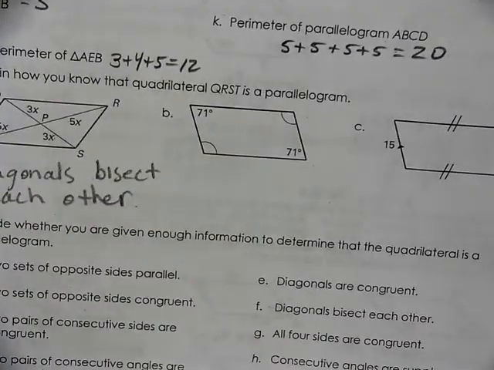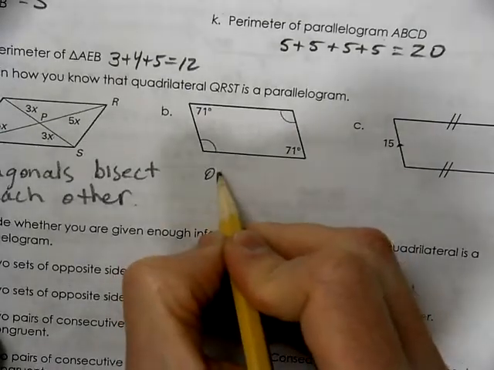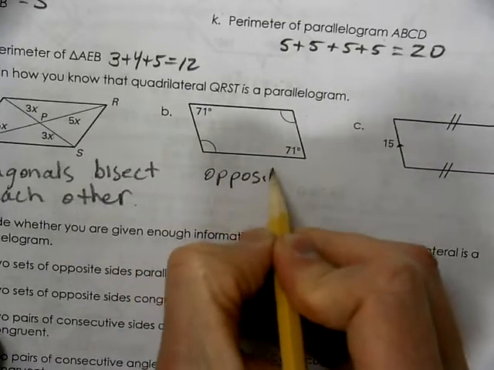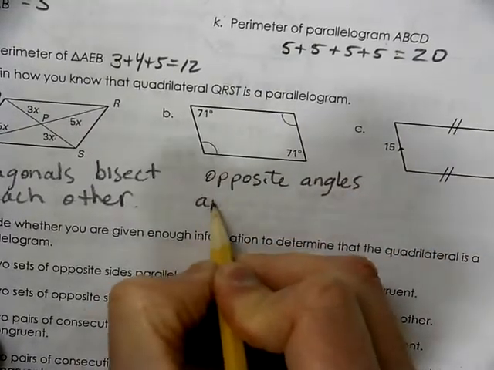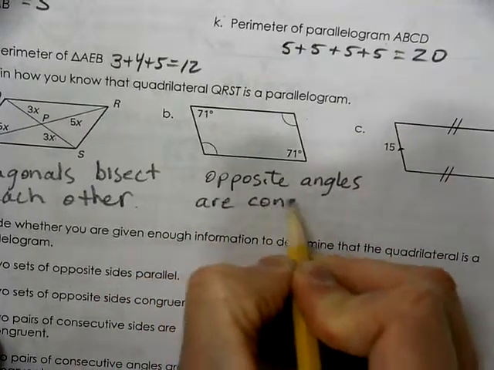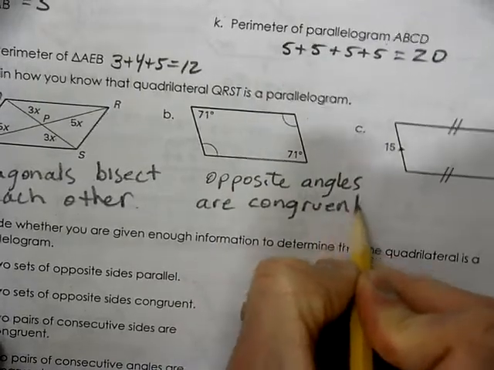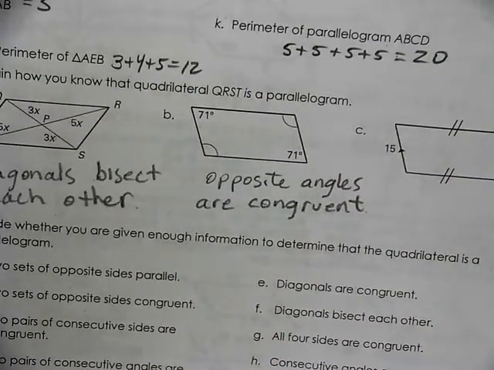What do you notice for letter B? Opposite angles are congruent.